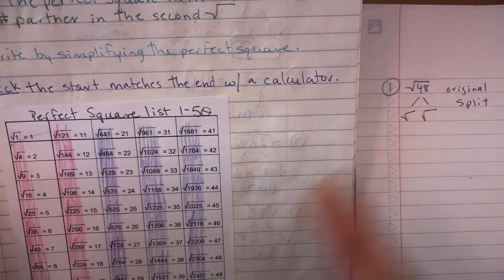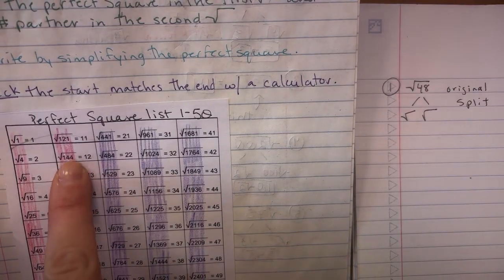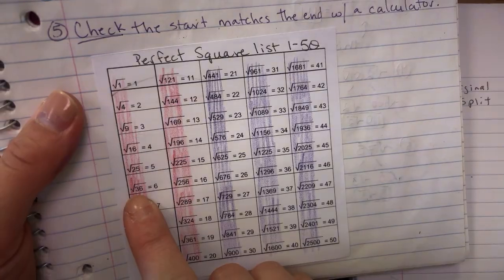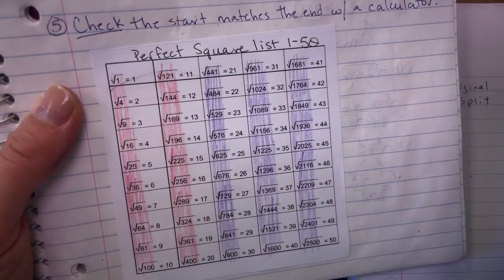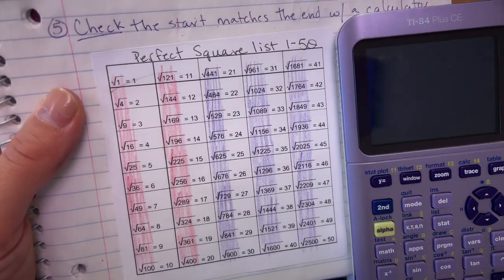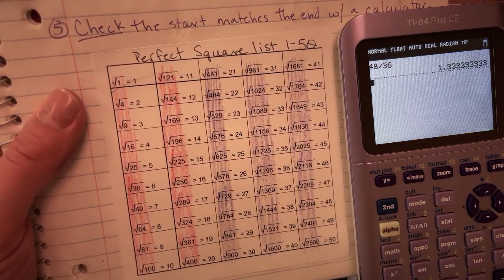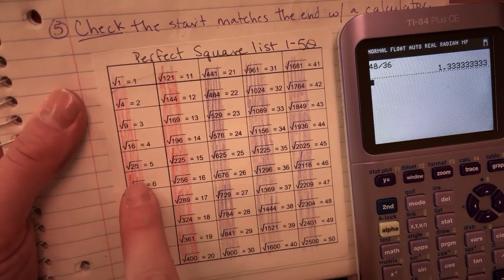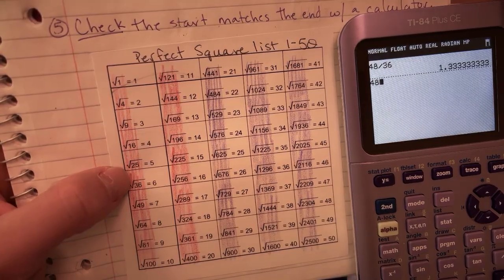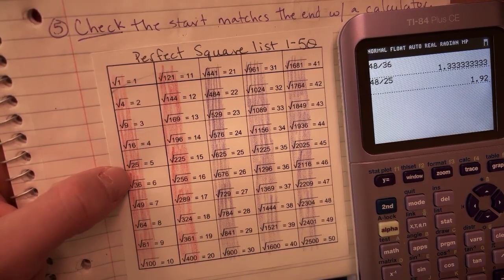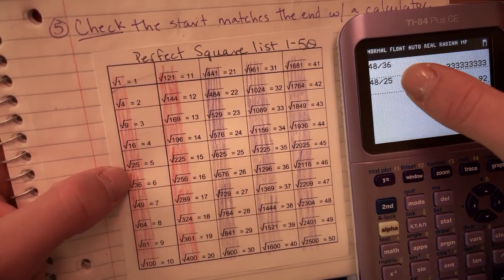So when I do that, I have a 48 here. So the first biggest number is going to be 36. Okay, so what I'm going to do with my handy dandy calculator is 48 divided by 36. That does not work. So the next one is 25. So I'm going to do 48 divided by 25. That doesn't work. And do you see how I have a running list here?